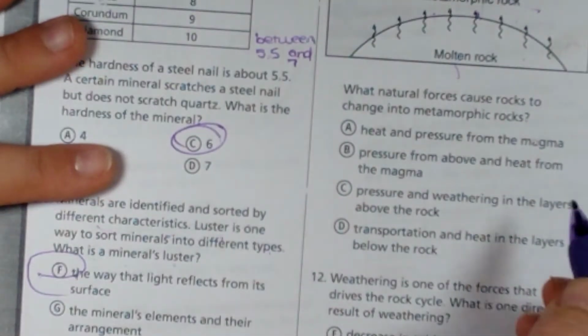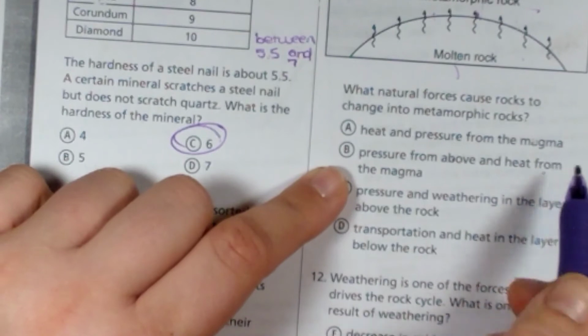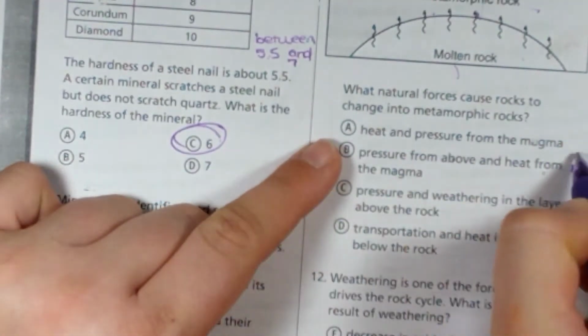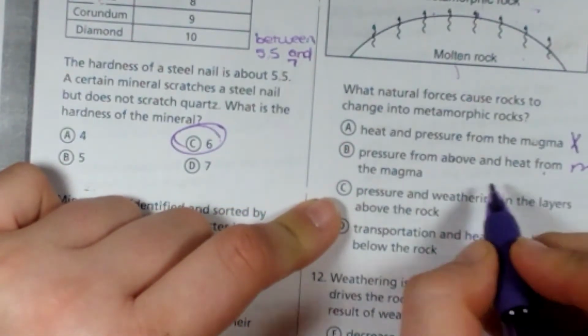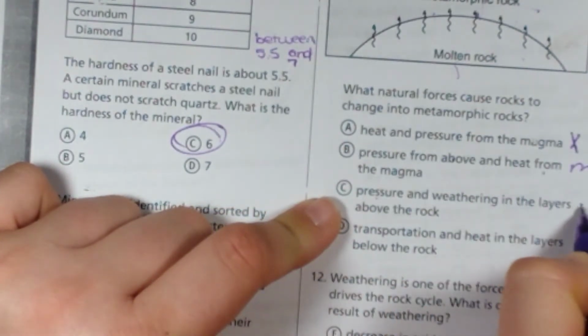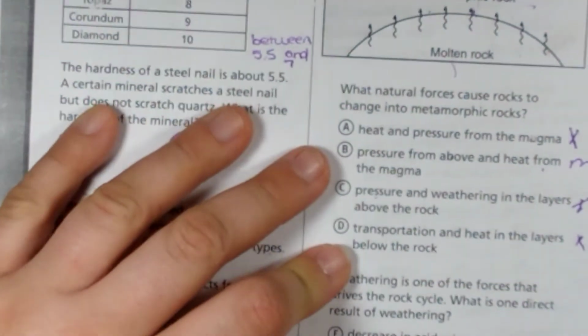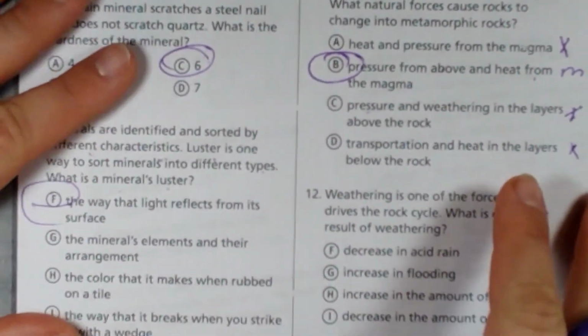So the pressure from above and the heat from the magma is a possible choice. Heat and pressure from the magma. It's only the heat from magma. The pressure and weathering has nothing to do with it. And transportation has nothing to do with it. So I'm going to select B as my choice.